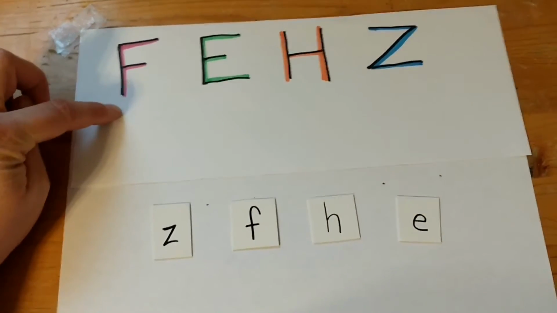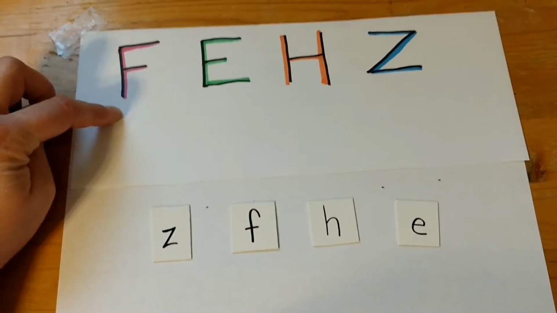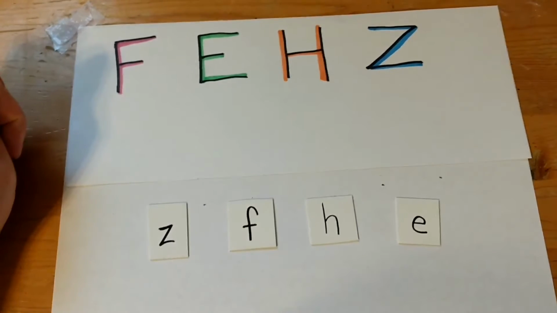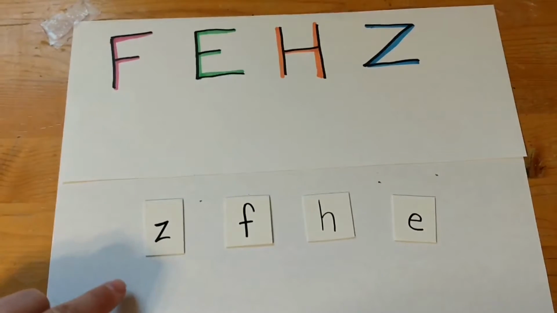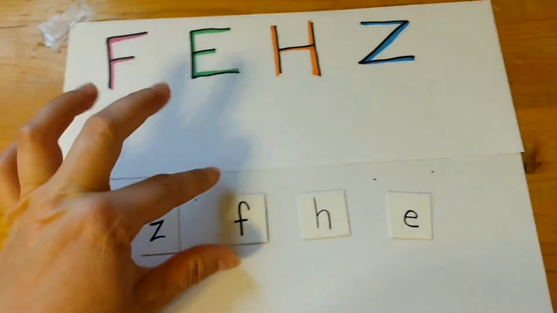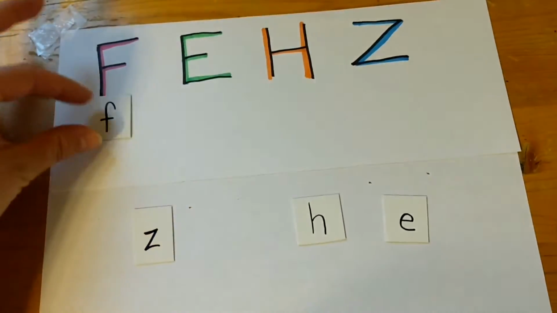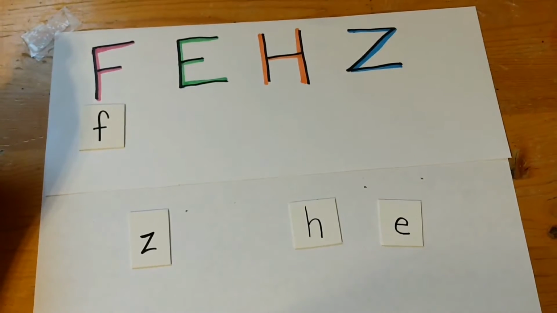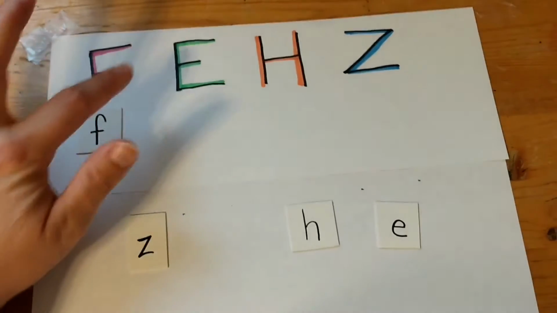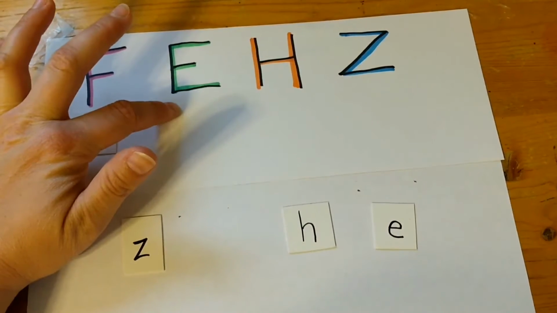We have our uppercase F, and the lowercase f kind of looks like it's bent around like a candy cane. So which one kind of looks like that? There we are. There's our lowercase f. F is for fish. Great.